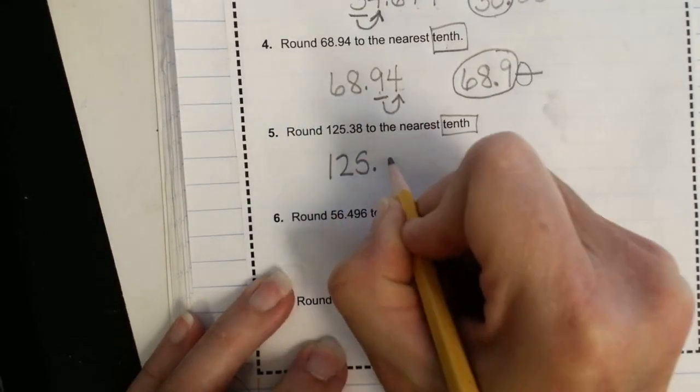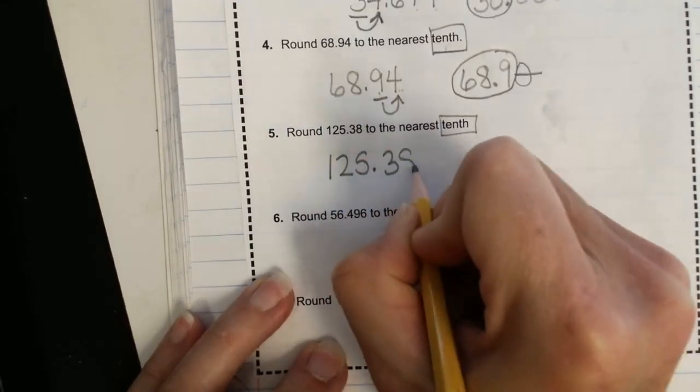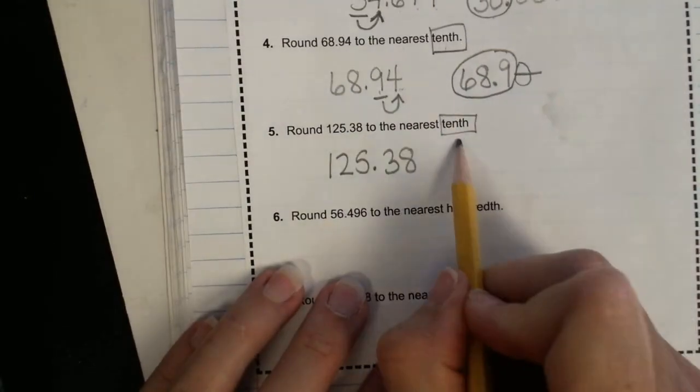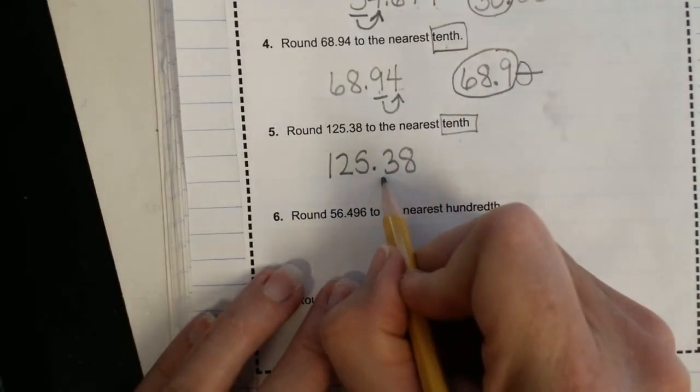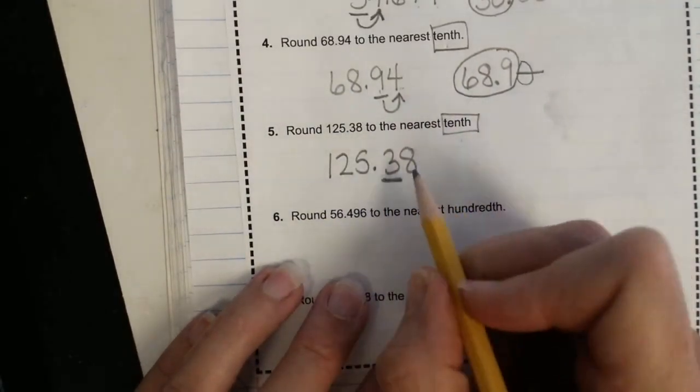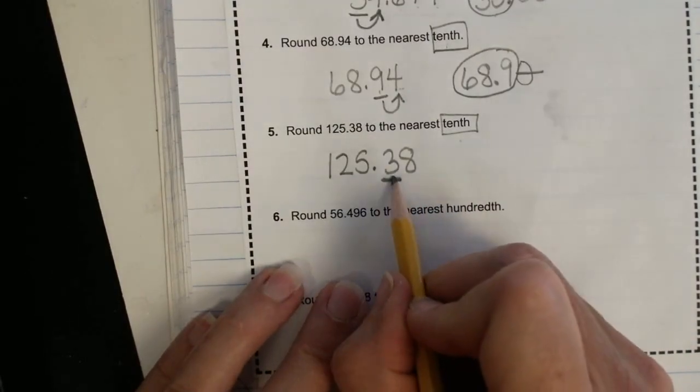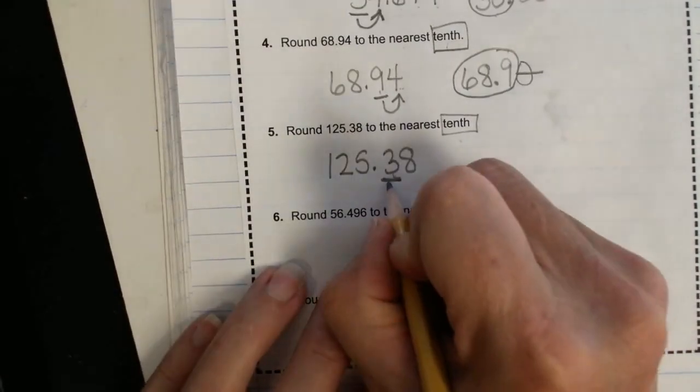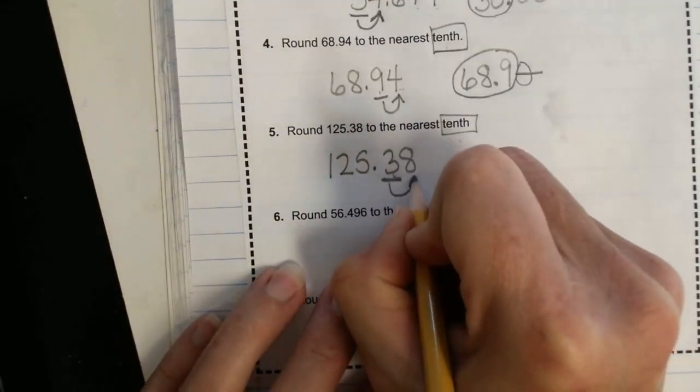125 and 38 hundredths. We're rounding to the tenths place. Our first step is to underline the digit that's in the tenths place. The 3 is in the tenths place. It's in the first position to the right of the decimal. We're going to look next door.